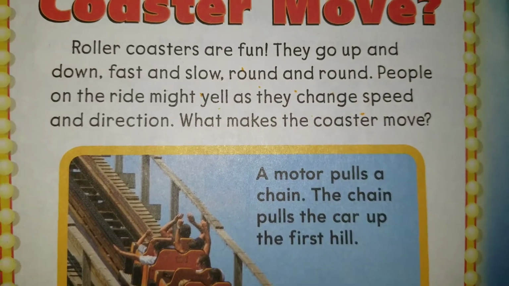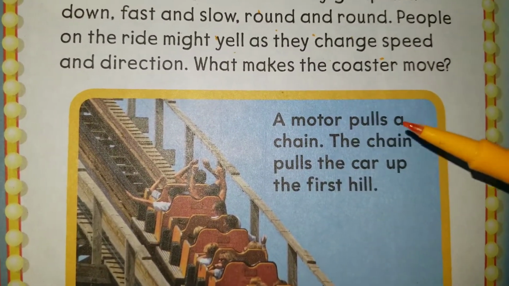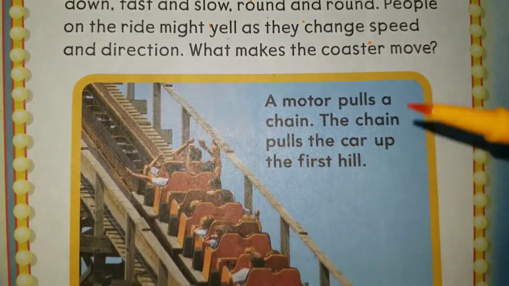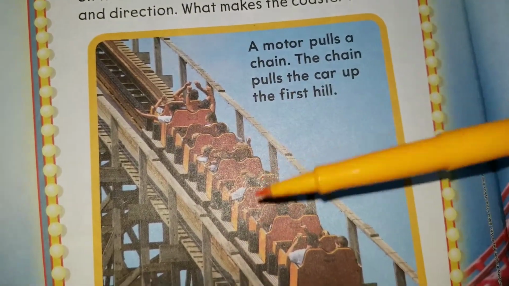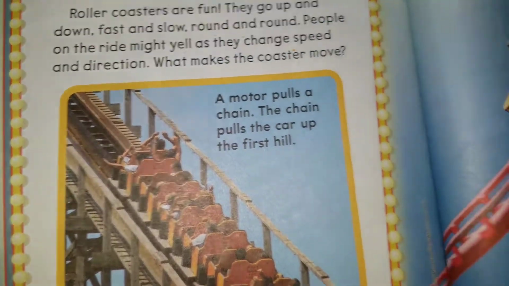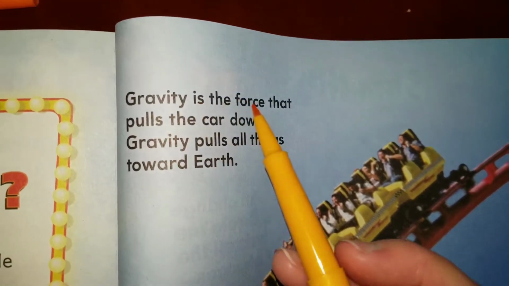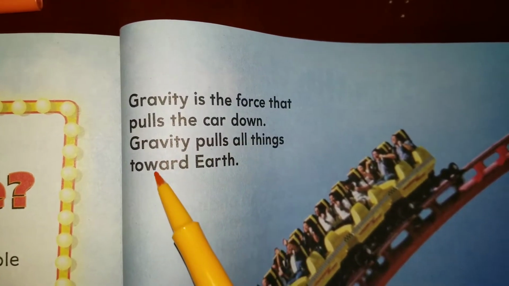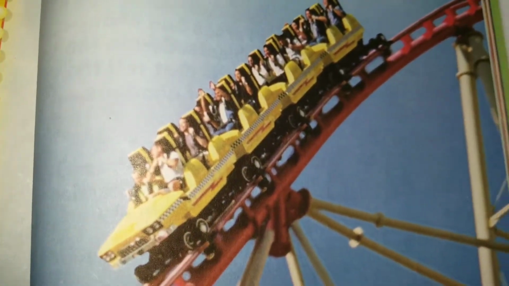What makes the coaster move? Well, a motor pulls a chain. The chain pulls the car up the first hill. So you see, the chains are underneath the people's seats. It goes up, up, up, up. And then let's see what's gonna happen. It says gravity is the force that pulls the car down. Gravity pulls all things toward Earth. So now that car is coming down.